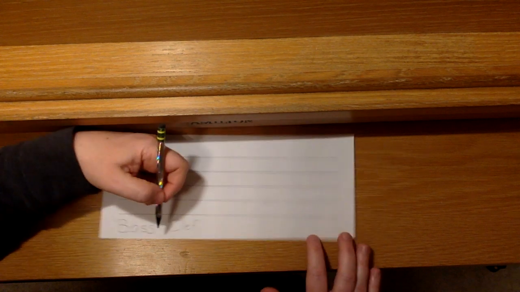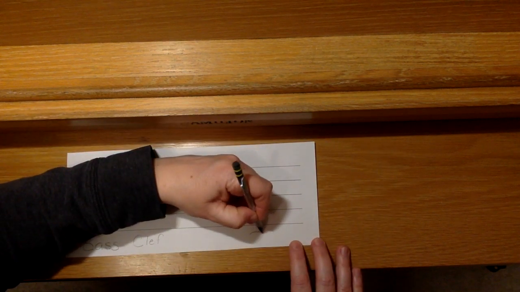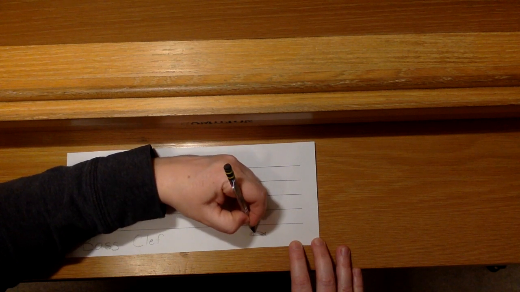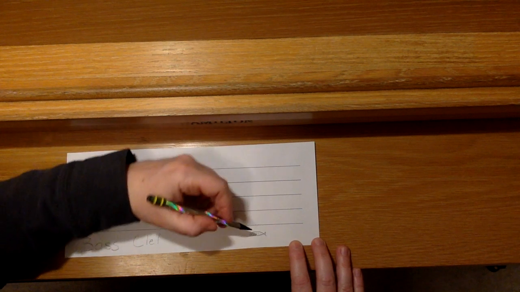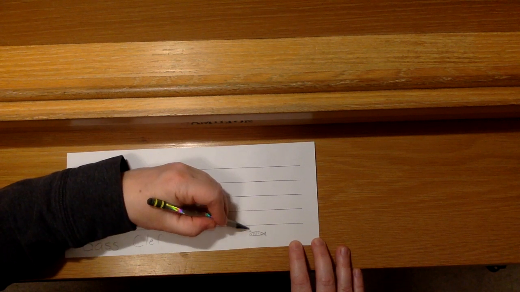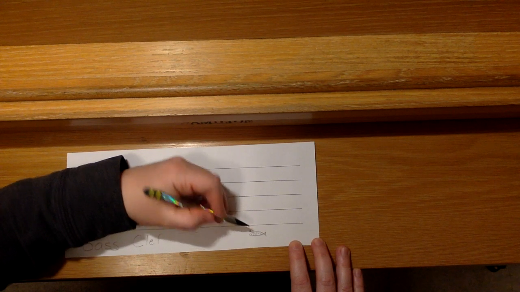Did you know that there is a kind of fish called a bass? So here's my little fish over here. Okay, give him some scales. And here's a fish hook coming down. Okay, and hopefully he doesn't take a bite on that fish hook, otherwise he'll get caught.